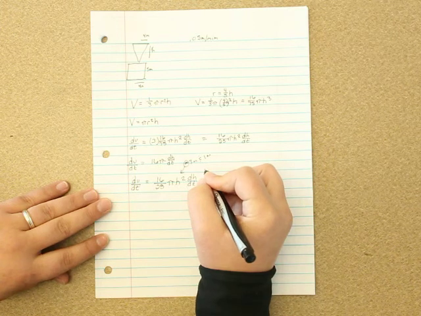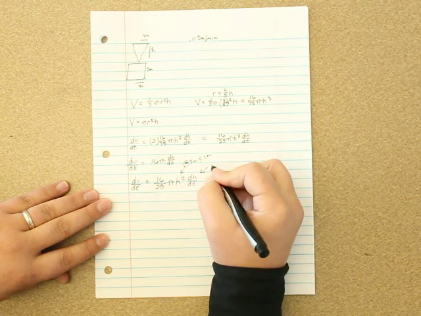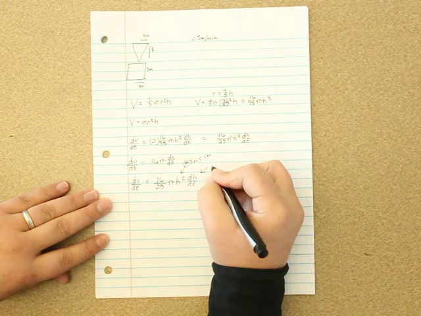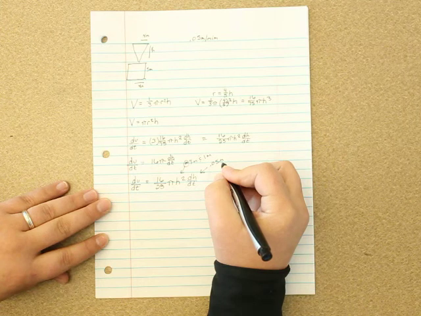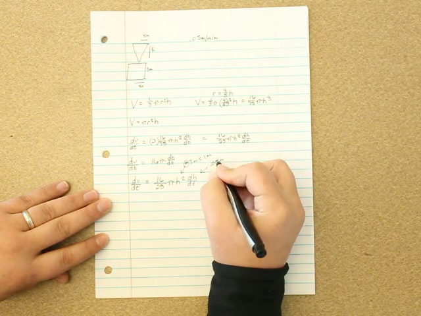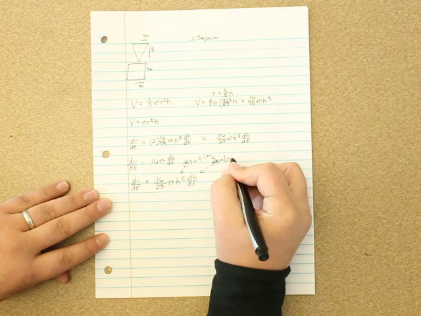And we were given in the original equation the rate of change for our height at 0.05 meters per minute.